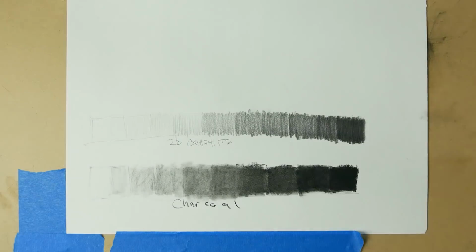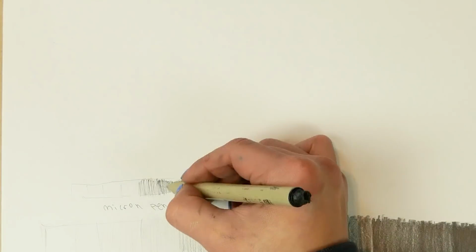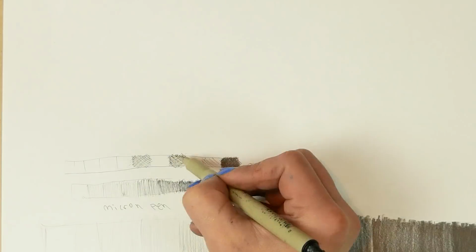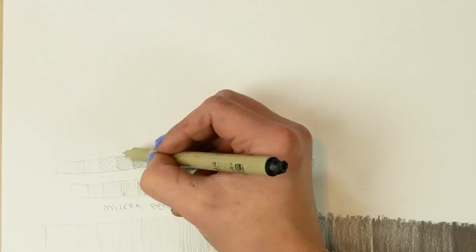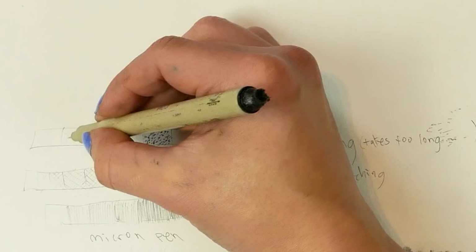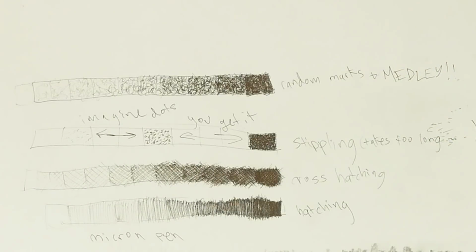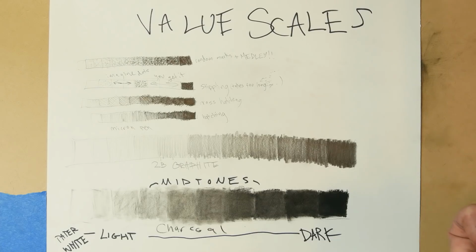Here is one in charcoal, one in graphite. You have something like pen. The different mark making has different terms. There's hatching, there's cross-hatching, there's stippling or blob dotting, random marks. Dense marks create darker value, and then thinner and more dispersed marks as you go lighter on the value scale. This is just a little example.